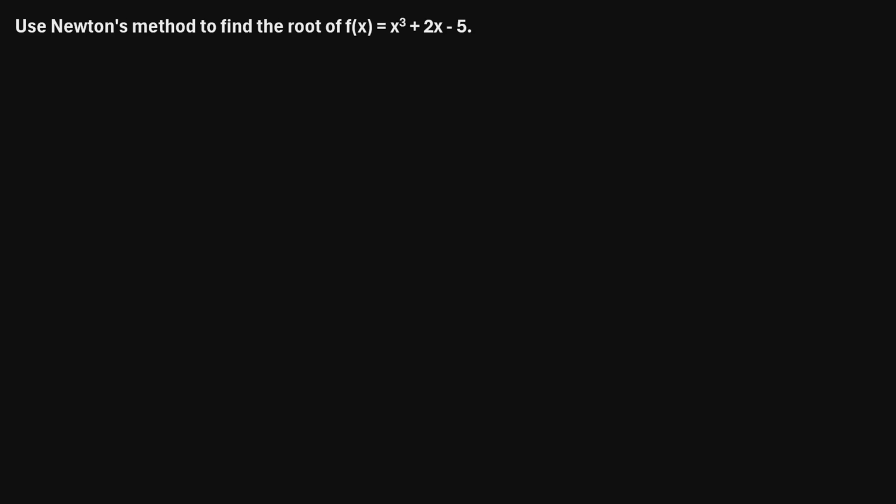In this video, I will explain how to use Newton's method to approximate the root of a function. So let's jump right into an example. This says, use Newton's method to find the root of f of x equals x cubed plus 2x minus 5. Now, when we say we want to find the root of a function, it just means we want to find the x value that makes the function equal to 0.